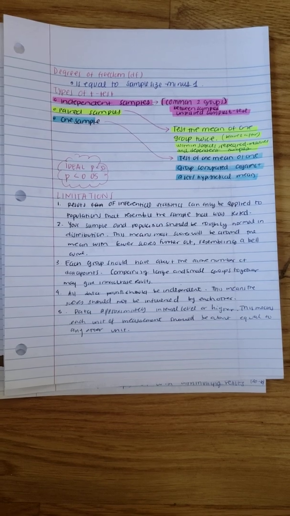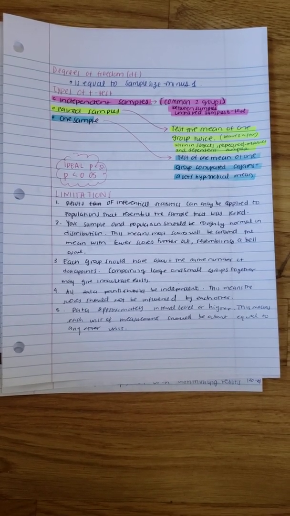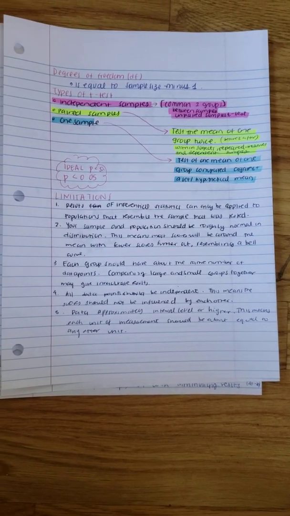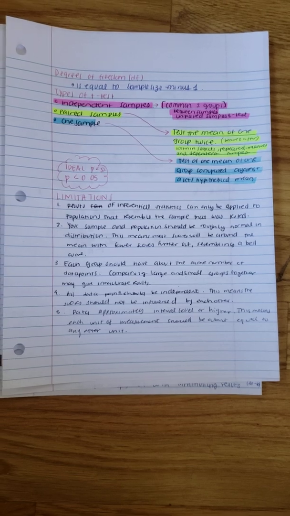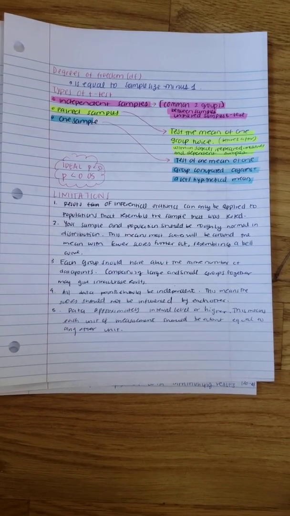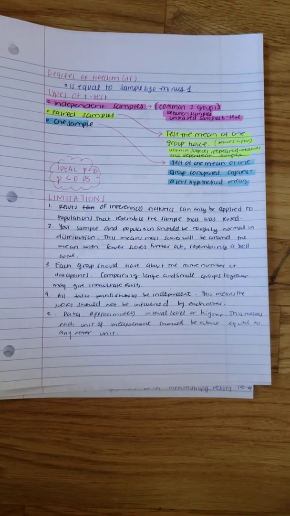All data points should be independent. This means that the scores should not be influenced by each other, as we saw with the boys and girls. Data should be at an interval level or higher. This means that each unit of measurement should be about equal to the other units.